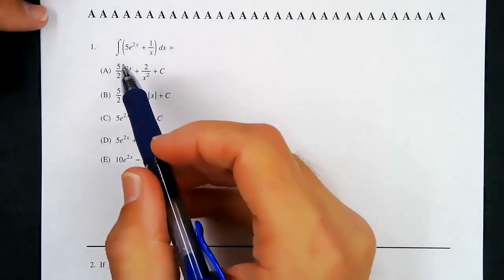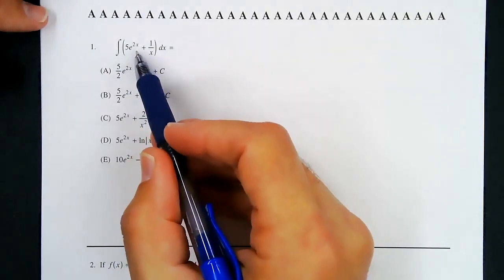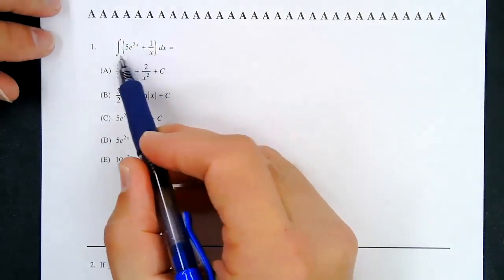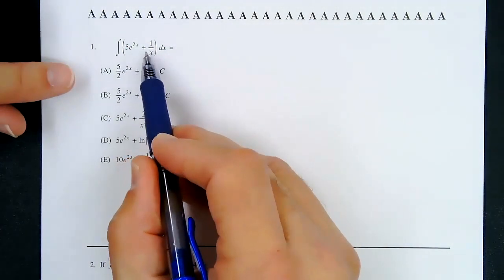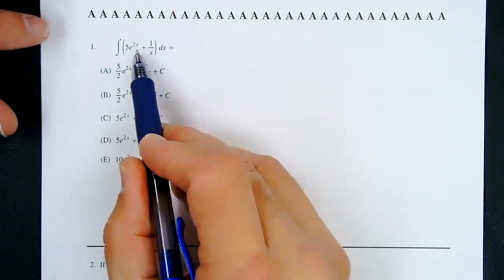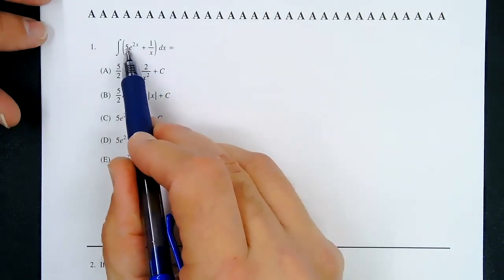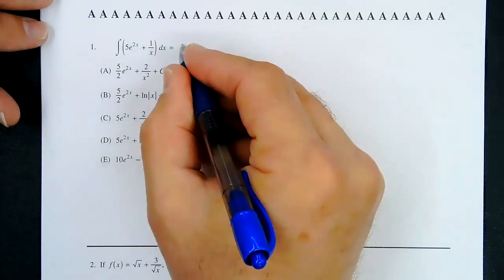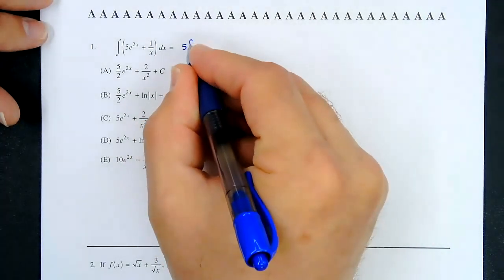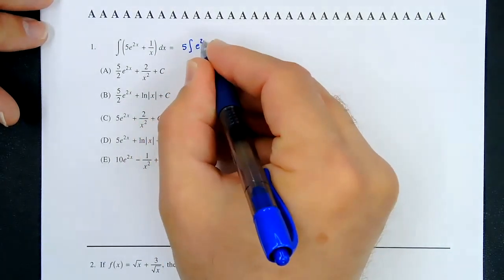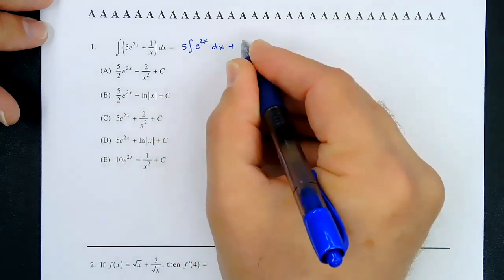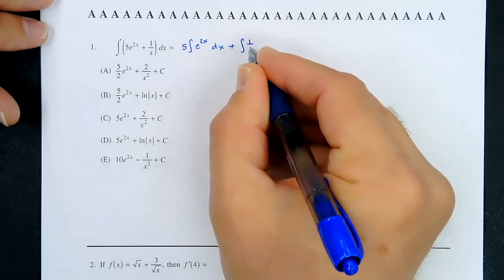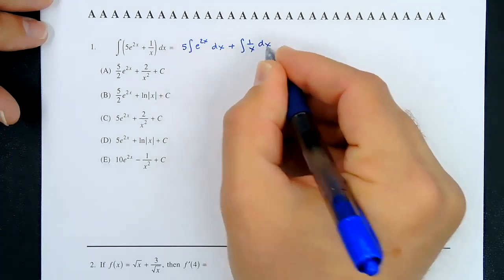So for this problem, they're asking you to integrate 5e to the 2x plus 1 over x. What you want to do with this problem is use properties of integrals and separate it with the addition and also pull out the 5. So I'm going to rewrite it like this: 5 times the integral of e to the 2x dx, plus the integral of 1 over x dx.